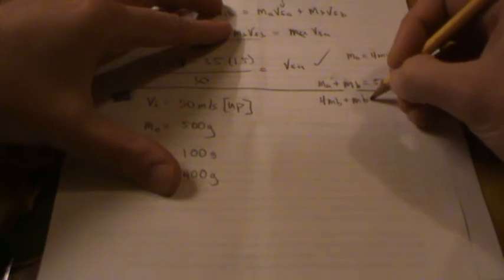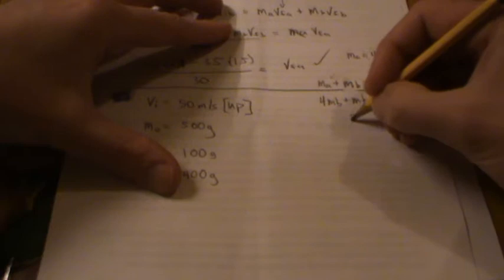Let me just write that a little more clearly. But then I also know that mass A and mass B have the following relationship, where mass A is equal to 4 times mass B. And so, since mass A is equal to this, I can just take this and put it into here, and I get 4mb plus mb is equal to 500. Now 4mb plus mb is 5mb.